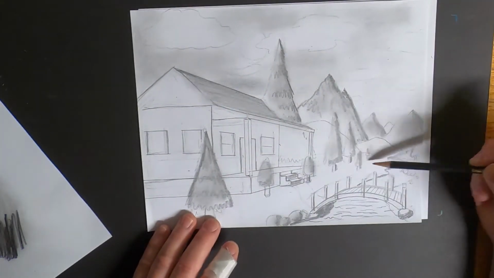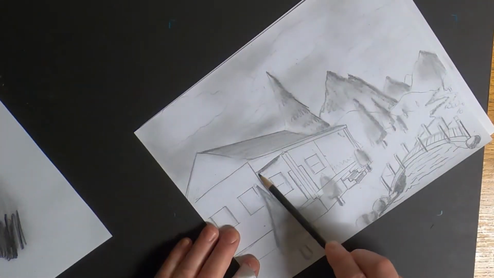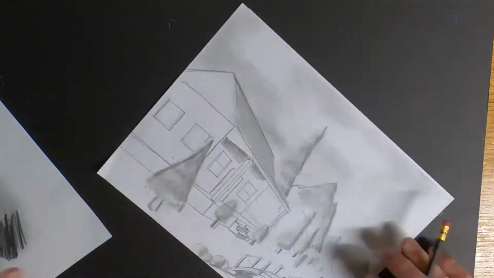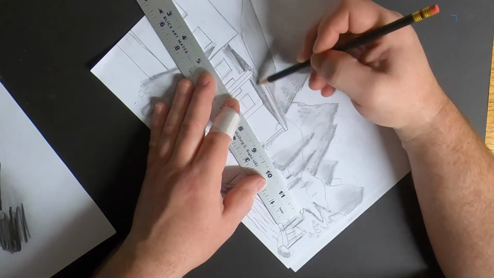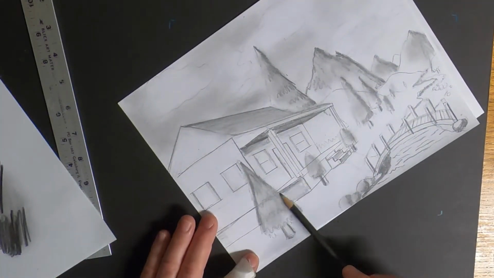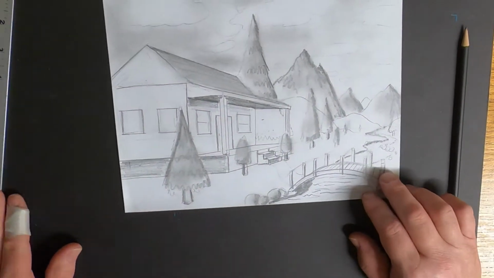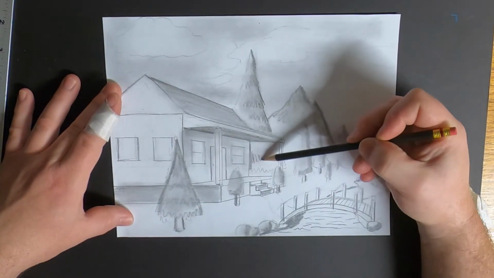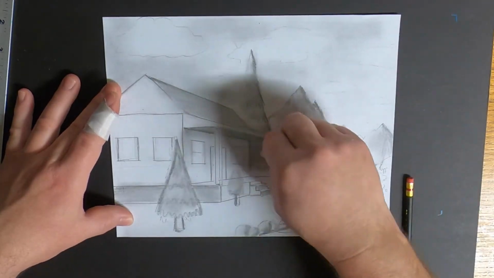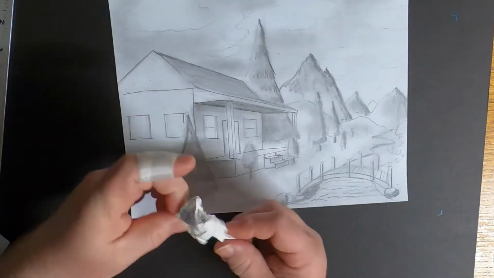Darken up the right side of each post, right side of each tree trunk. Under this little overhang, it would be pretty dark. Not a lot of light getting up under there. So you've got to think of this just like you're beginning to color in. Just keep building up those values, take it as far as you can, and we'll continue with this in the next video.